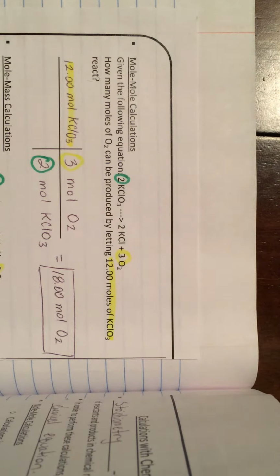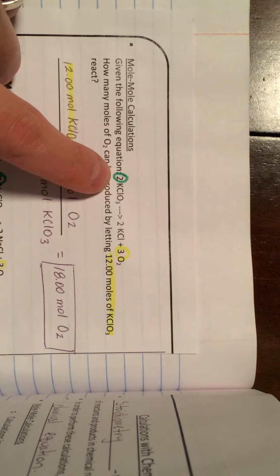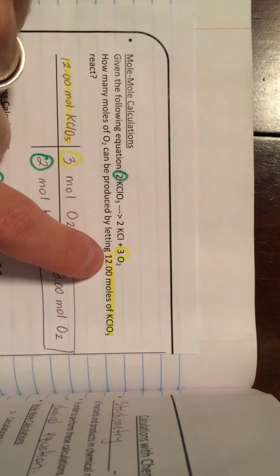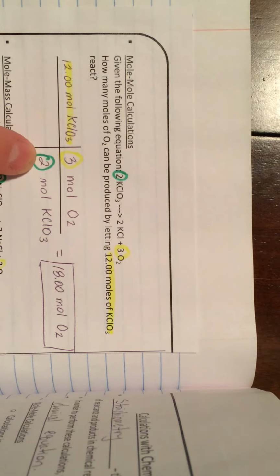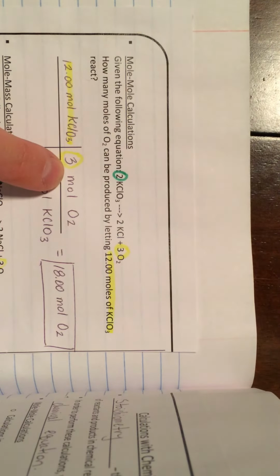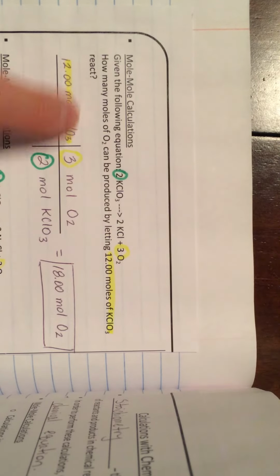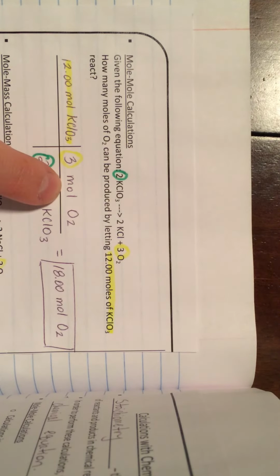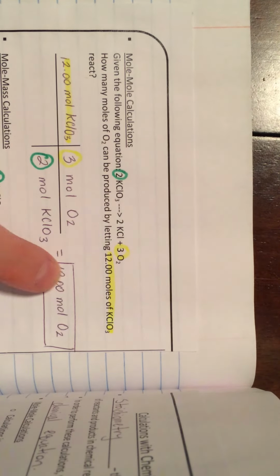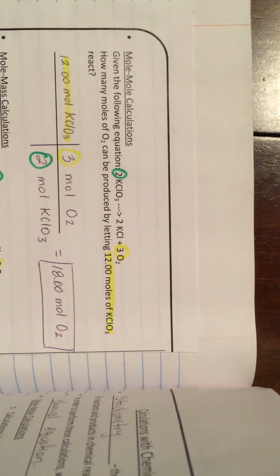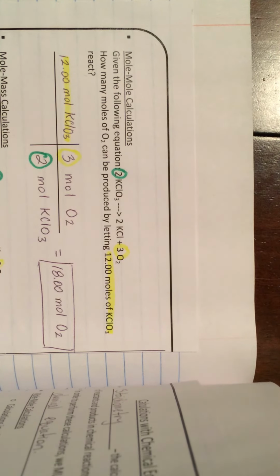O2 can that produce. And we use the balanced chemical equation and the mole ratio in it because we know that for every 2 moles of KClO3, we can produce 3 moles of O2. If we multiply and divide, this will tell us how many moles of O2 we can produce with 12 moles. So 12 times 3 divided by 2, we end up getting 18.00 moles of O2. So that's an example of a mole-to-mole calculation.